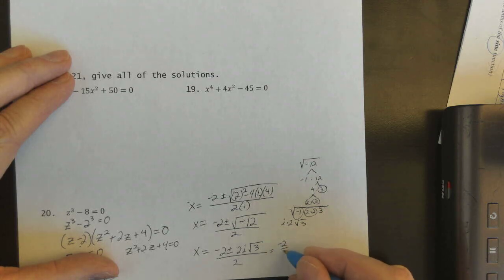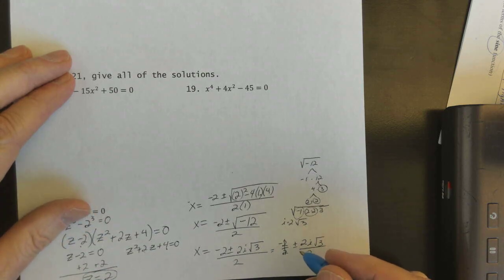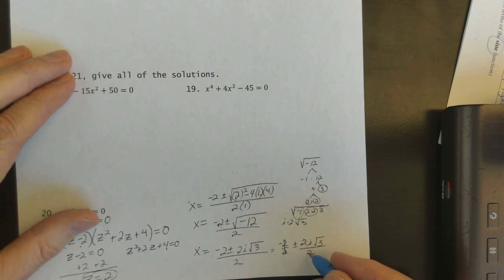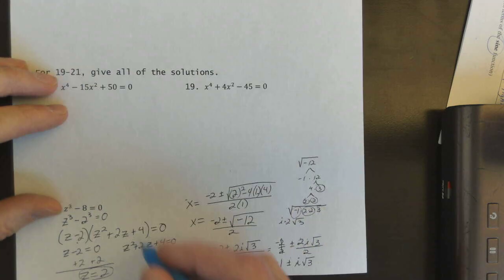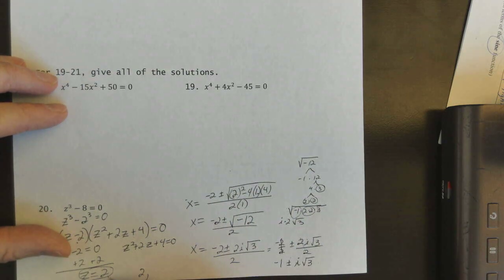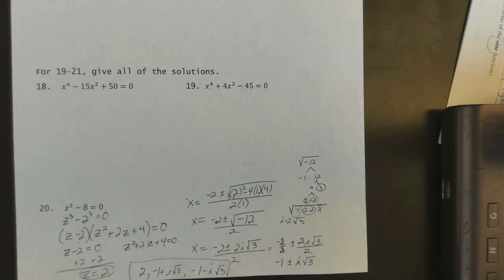So I got negative 2 over 2 plus or minus 2i radical 3 over 2, and that is negative 1, plus or minus, and the 2's cancel out, i radical 3. So when I write my 3 solutions, I would write the 2, I'd write negative 1 plus i radical 3, and I'd write negative 1 minus i radical 3 for my solutions. All right, there you go.